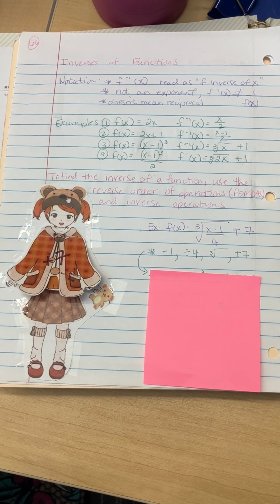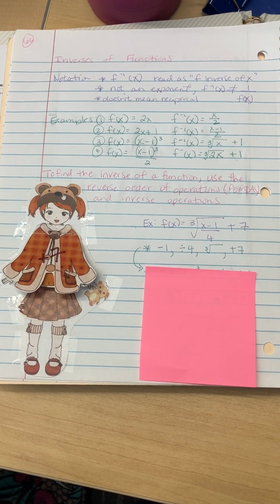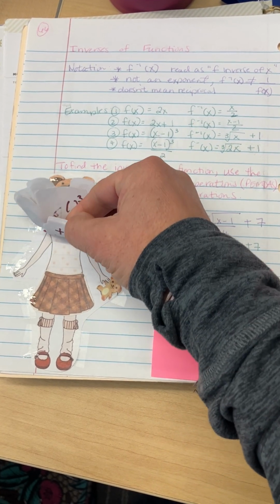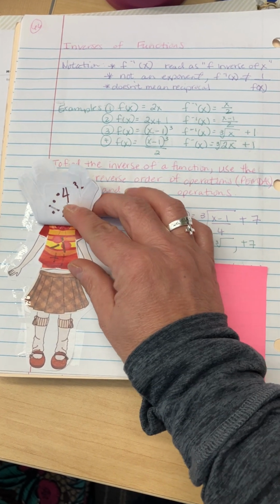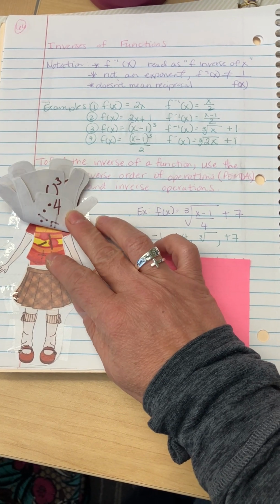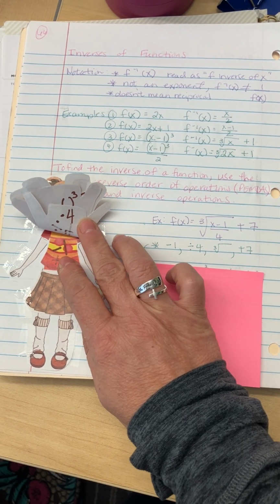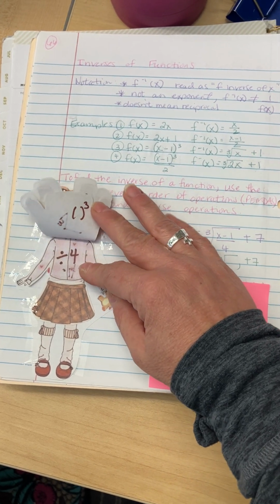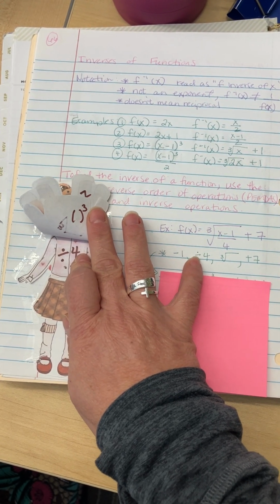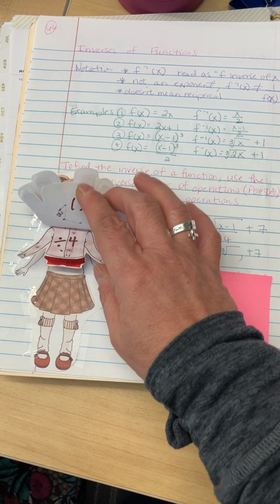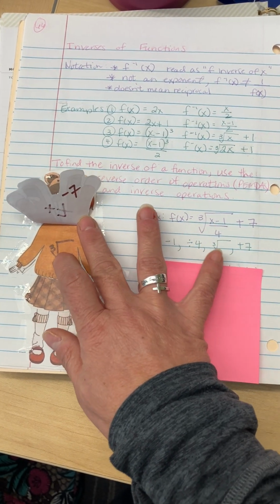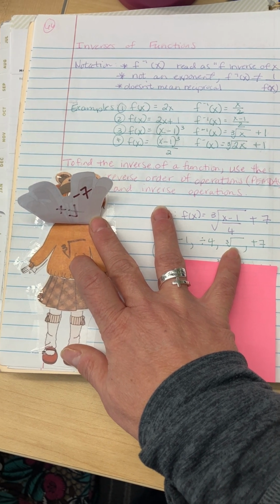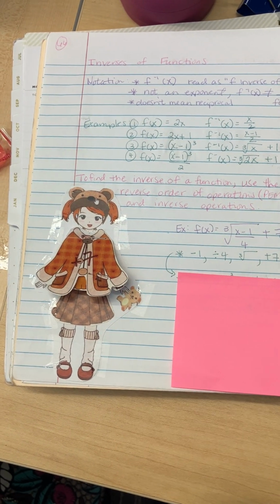So I told you I'm going to use layering of clothes to talk about inverses. So what I did is the first layer that we have is her striped shirt. So I put a minus 1 on it to represent the first thing that she's putting on, which in PEMDAS is the first operation of minus 1. The second operation was a divide by 4. So that's going to be on her white button-up. The third operation was the cube root. So that's going to go on her sweater. And then the last one was the plus 7.